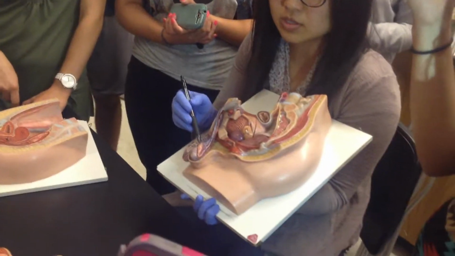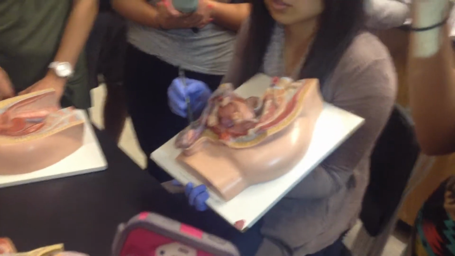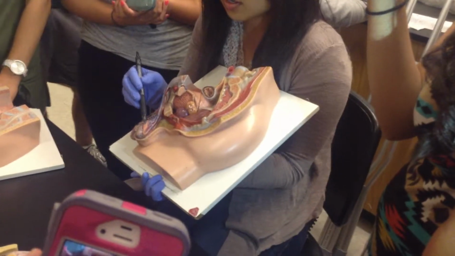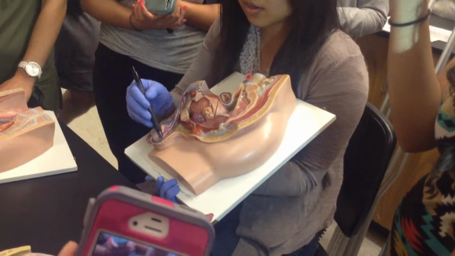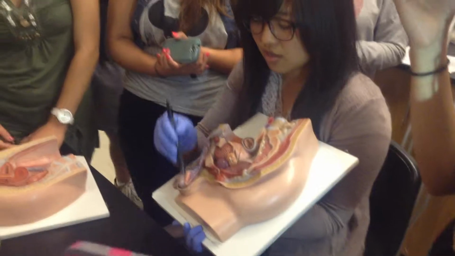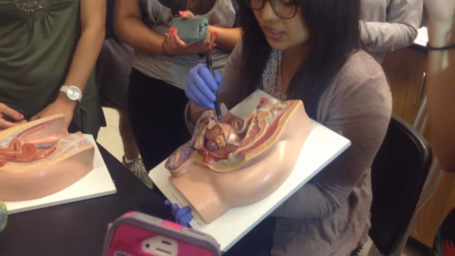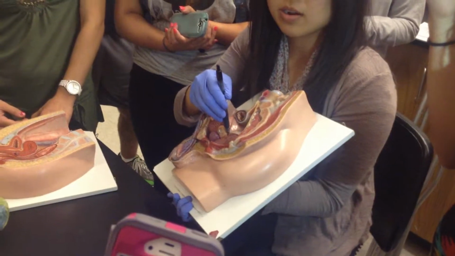What happens in the epididymis? Tail attachment occurs in the epididymis, right? After the tail attachment happens, continuation of the epididymis is the what? Vas deferens, right? The vas deferens is going to continue all the way up, and it's going to go all the way deep back behind the bladder, right?